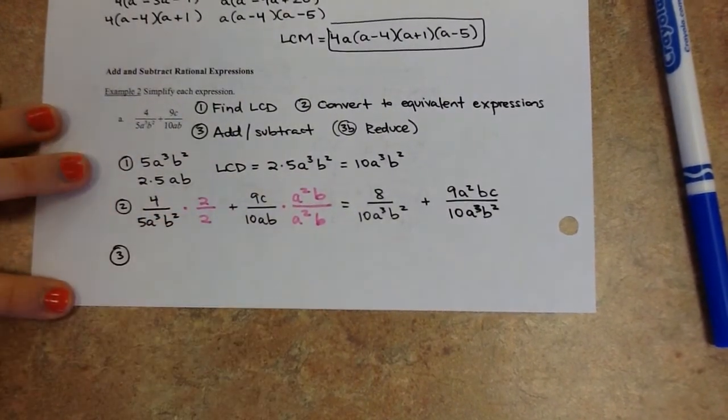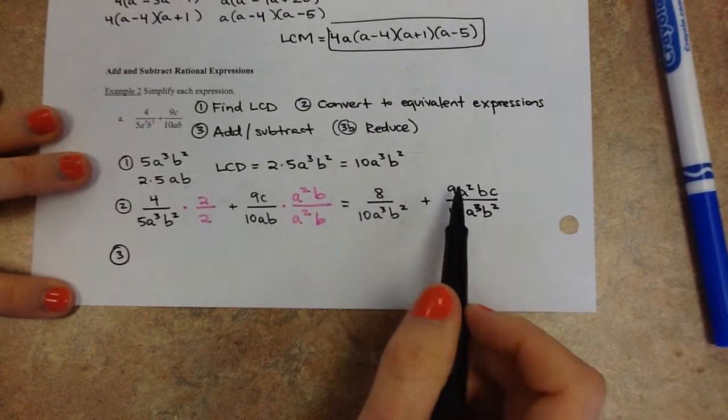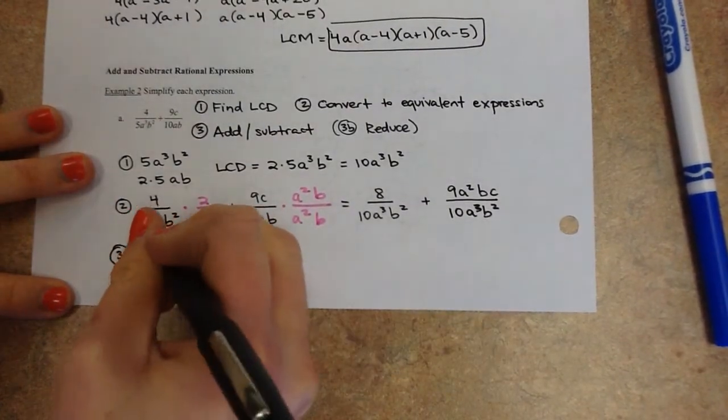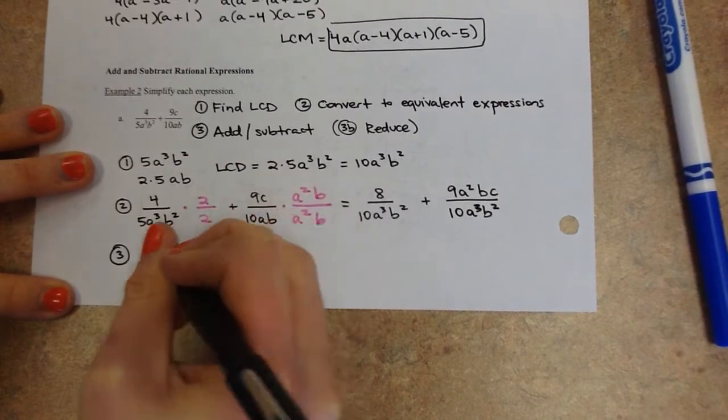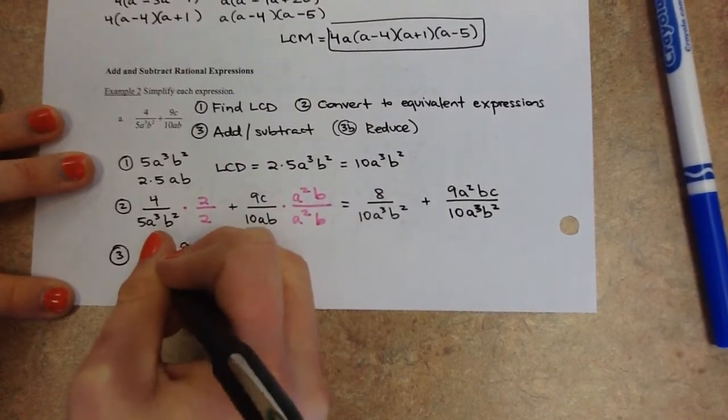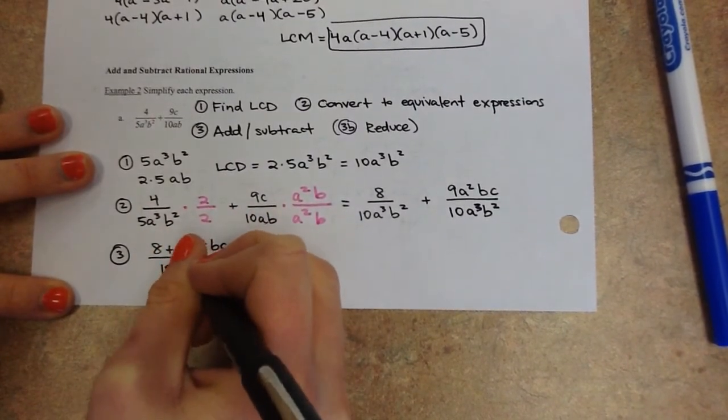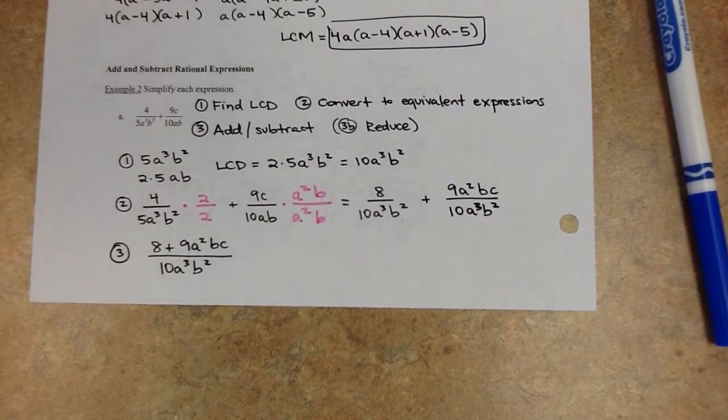So now I can go to step 3 where I add them together. So the fact that they have a common denominator tells me I can just add their numerators. So I just add 8 plus 9a squared bc all over a common denominator. And then always do a quick check to see if you can reduce anything down.